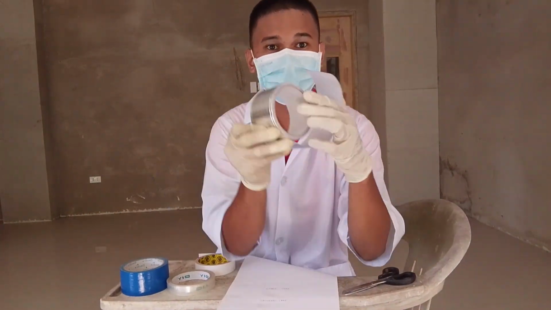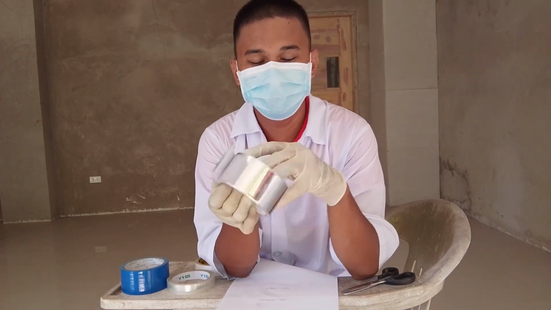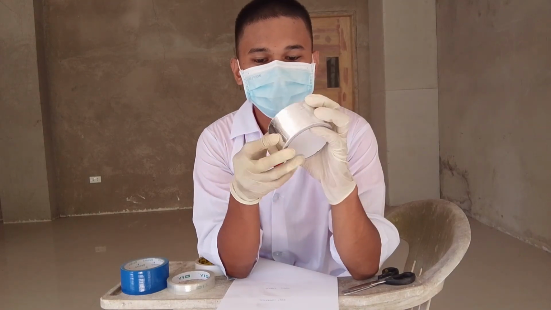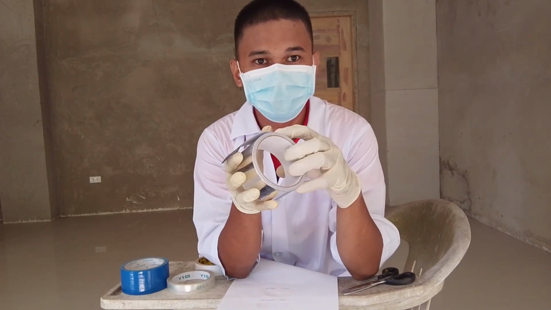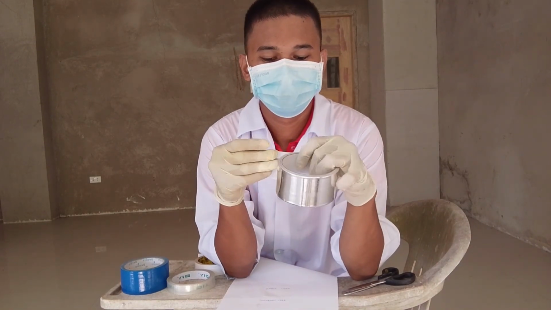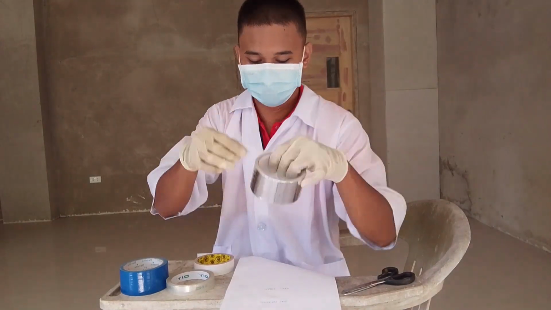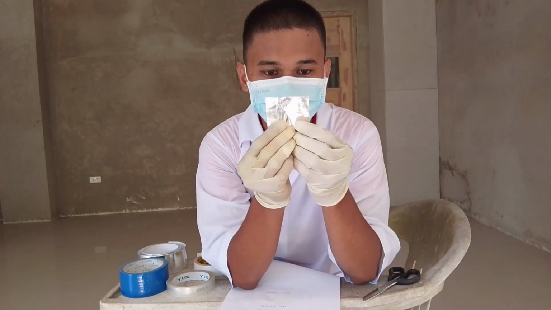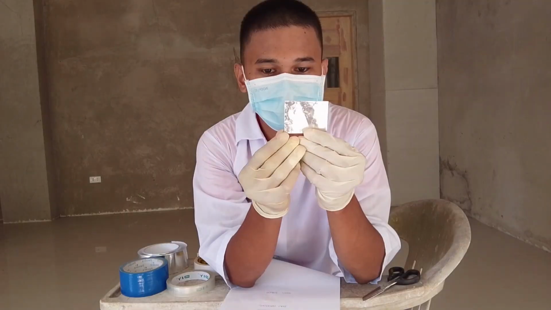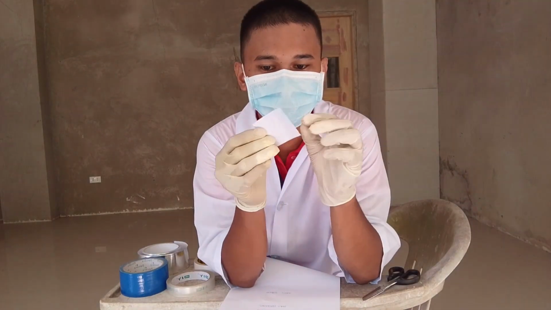Next is the aluminum foil tape. Aluminum foil tape is also an adhesive tape, and is commonly used for heat resistance and insulation. I will now get a sample. I have here the sample. The size of this aluminum foil tape is 2 by 3 inches.